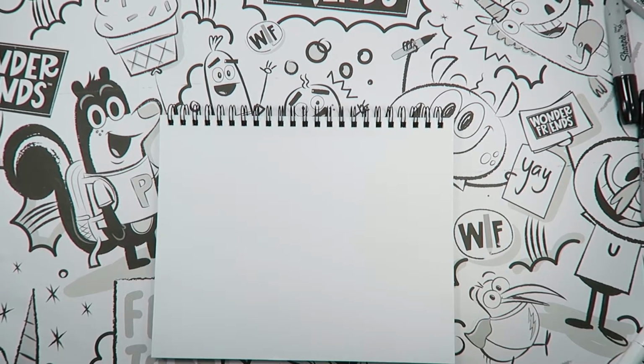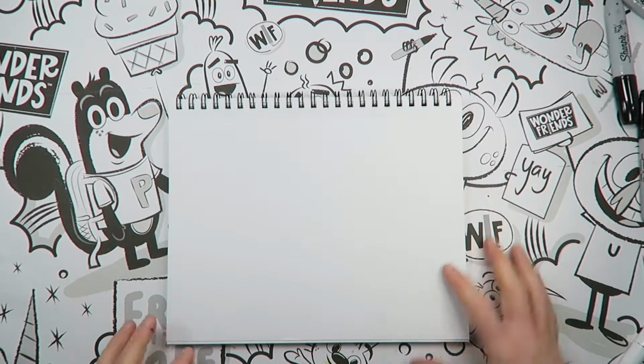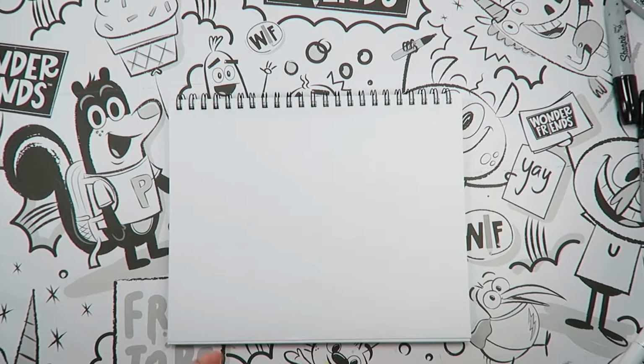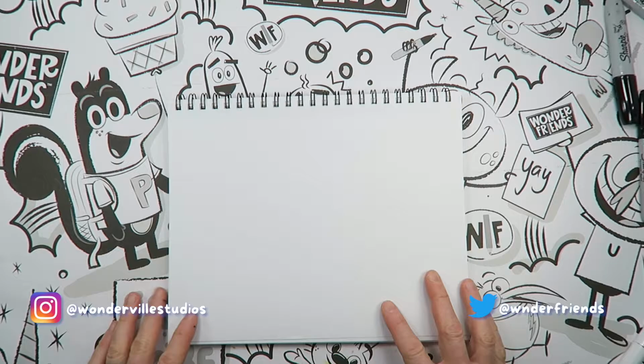All right, Wonder friends, today we are going to draw this marshmallow character, and we're going to have fun with it, and we're going to continue to tell a story with it, and we're going to illustrate it. As you know, illustration is telling a story with pictures, and we're going to have fun with that.